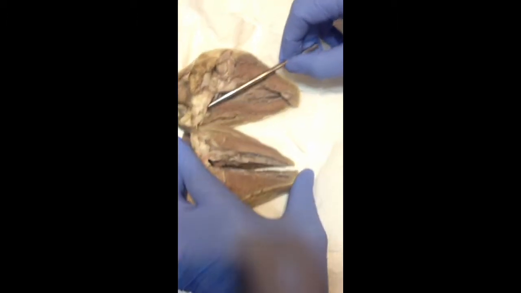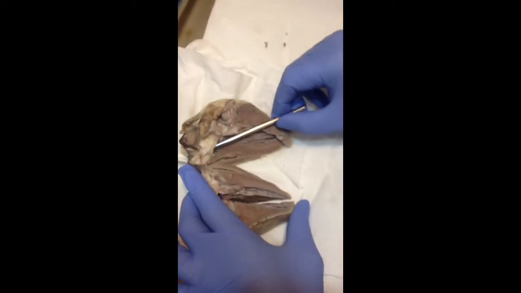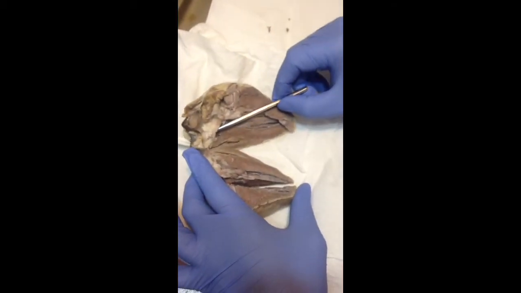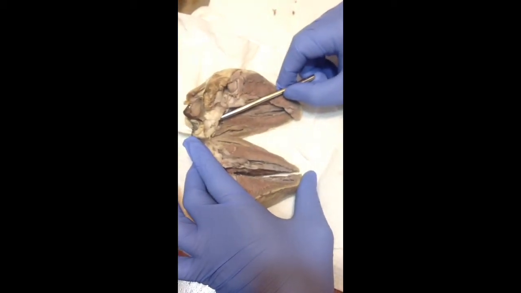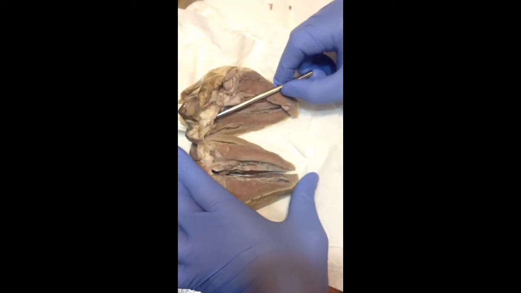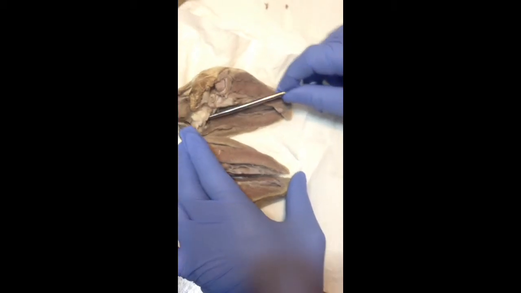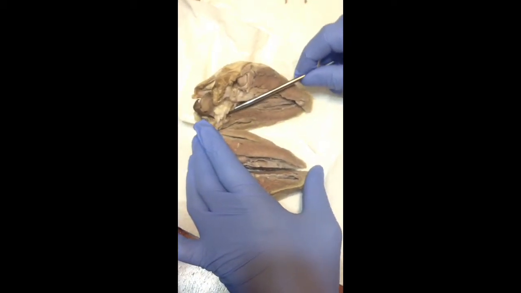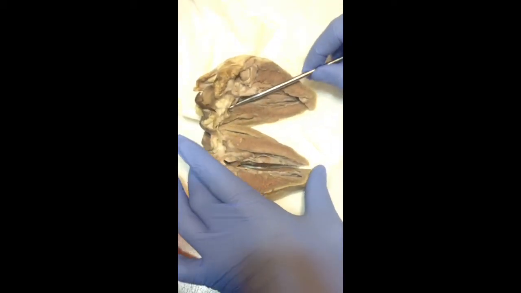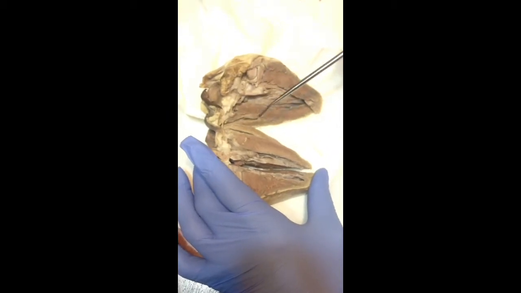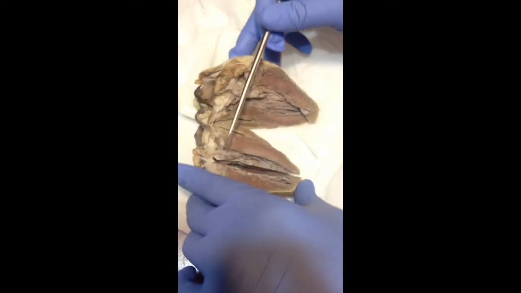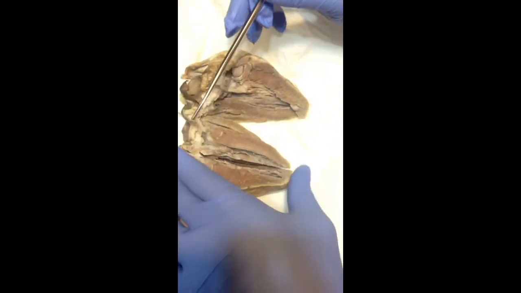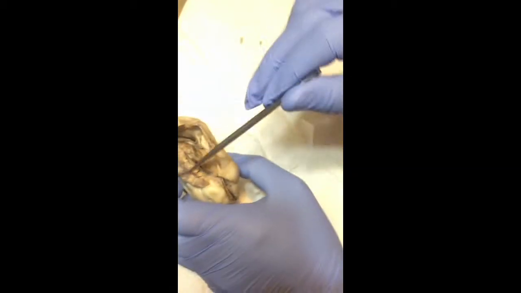The aorta leads to the semilunar valve up in the left ventricle, and the blood here is oxygenated. The ascending aorta, see, they've been cut off on top here.